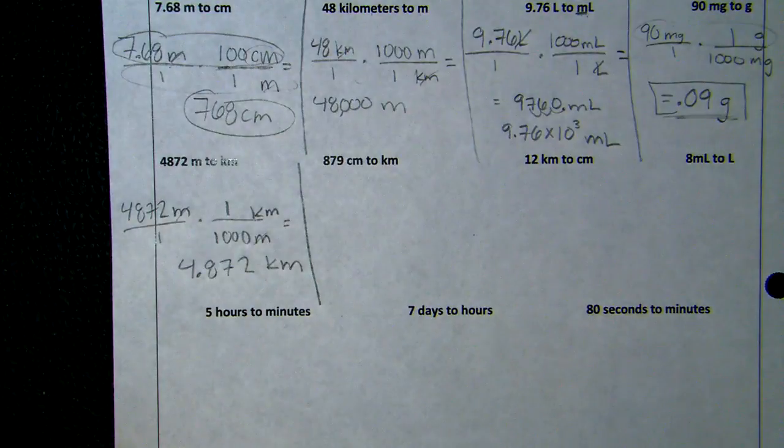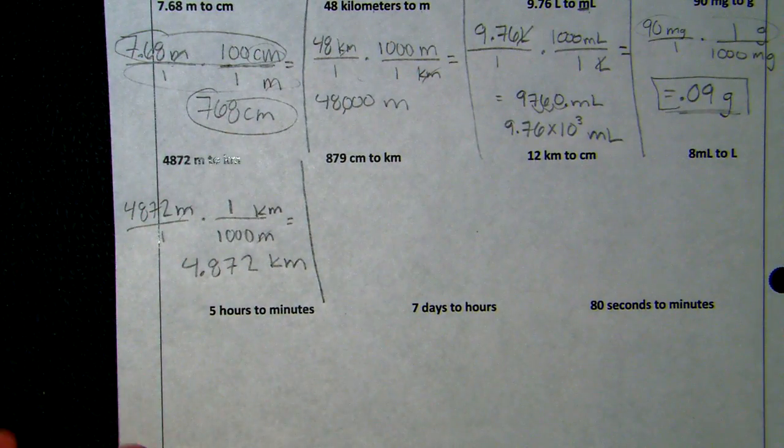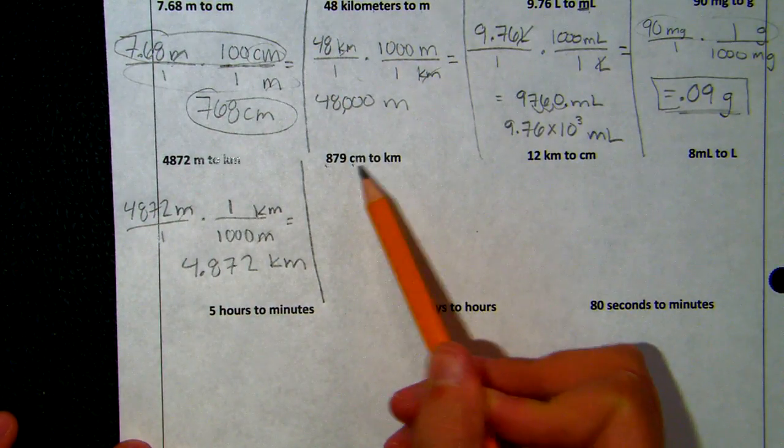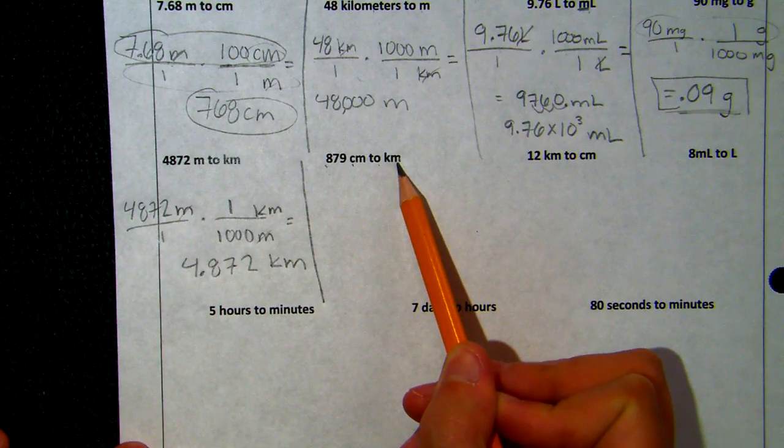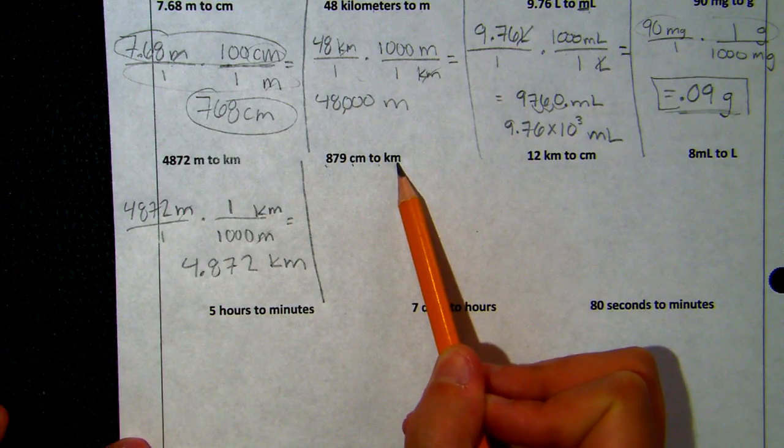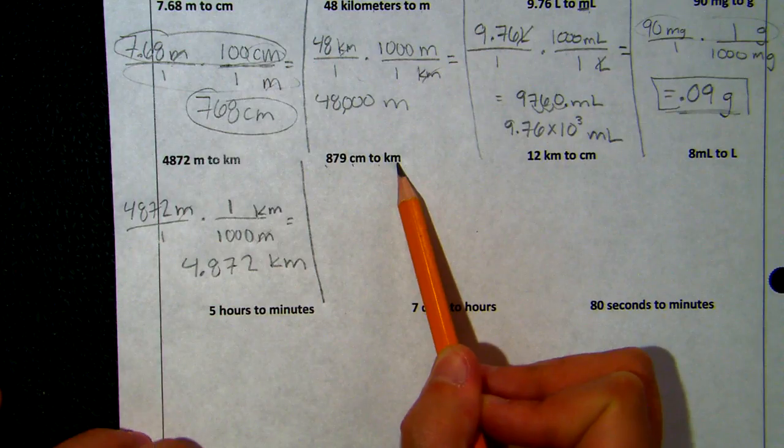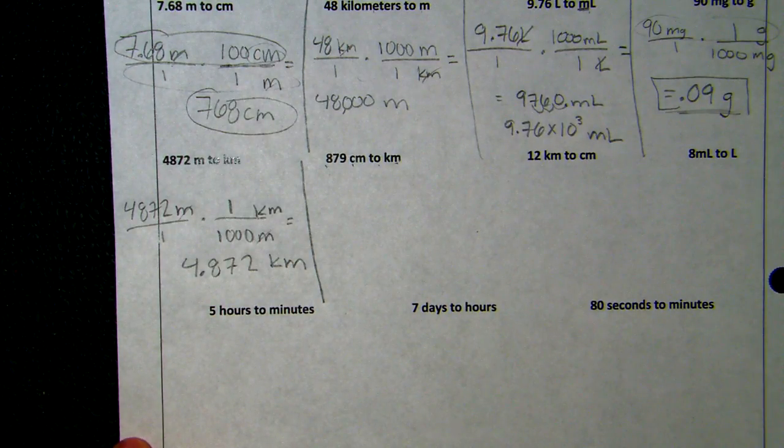Ooh, this next one's one of my favorites. Super excited. All right, so this one we're going from 879 centimeters to kilometers. So when I was talking to you guys about this yesterday, this one's a tricky one. This is the first two-step conversion that we're going to do. So if I asked you how many centimeters are there in a kilometer, that's a tricky question.